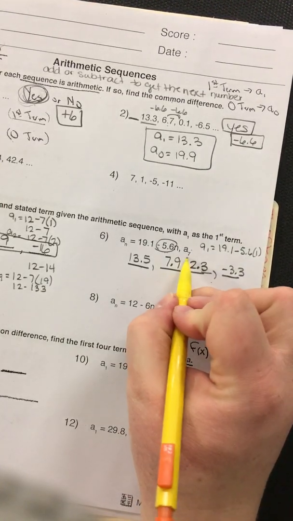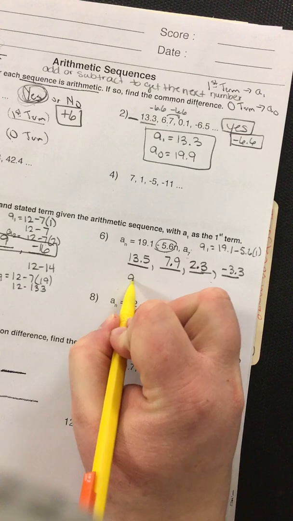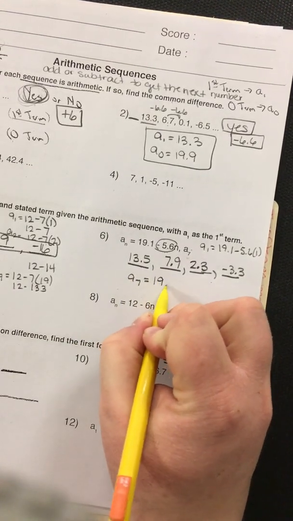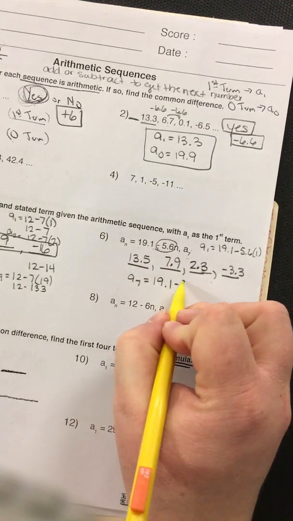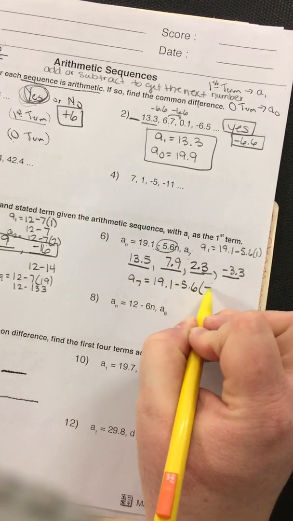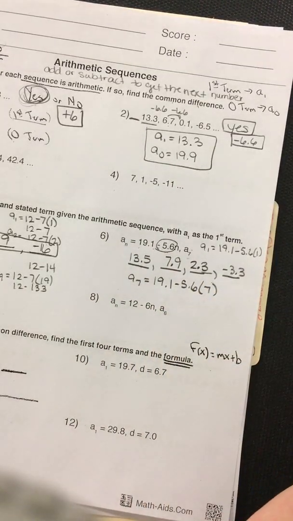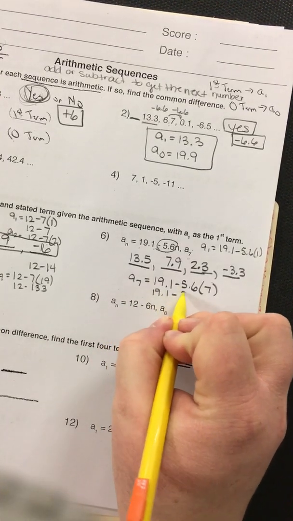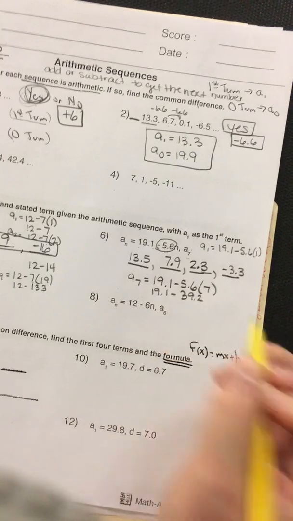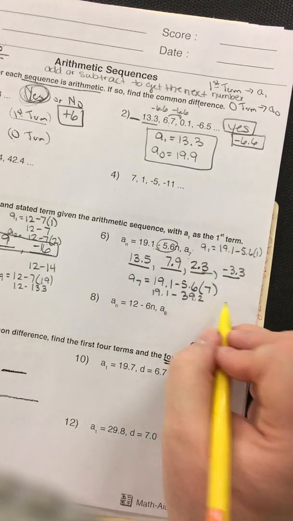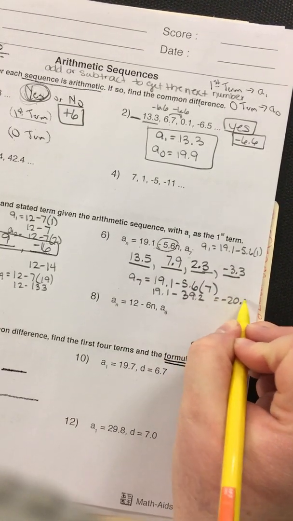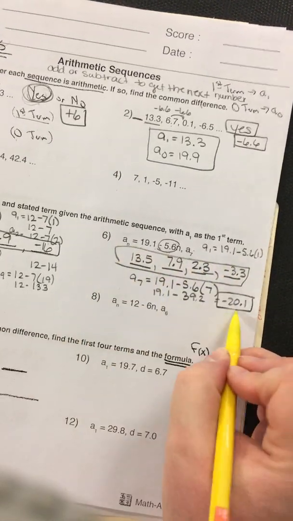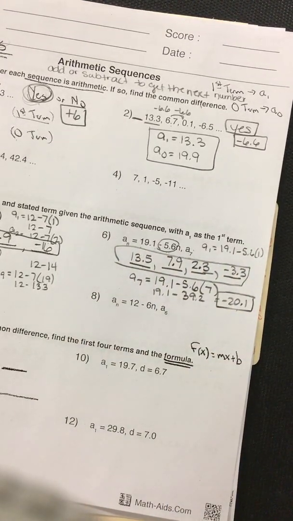Okay, now I have to find that A of 7. A of 7 equals, go ahead and plug it in wherever you see an N. So I have 19.1 minus 5.6 times 7. Okay, use your calculator. That's 19.1 minus 39.2, which gives me a negative 20.1. So here's my first 4, here's my A7. You're good to go.